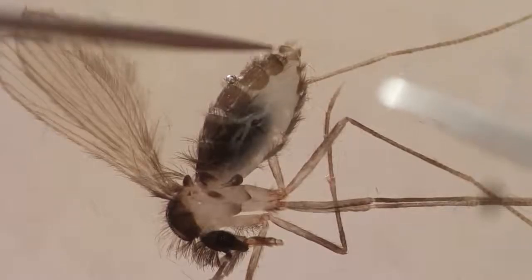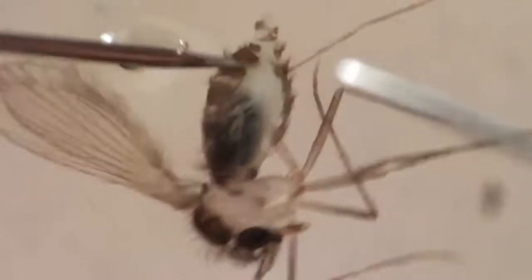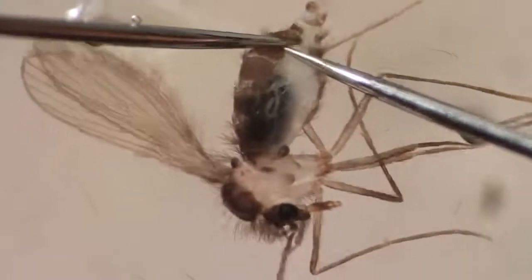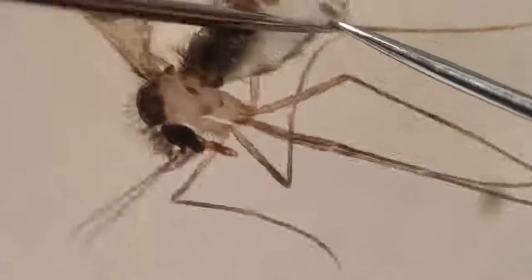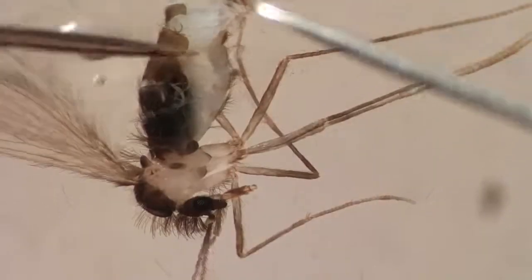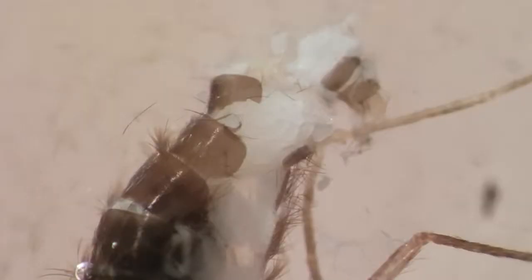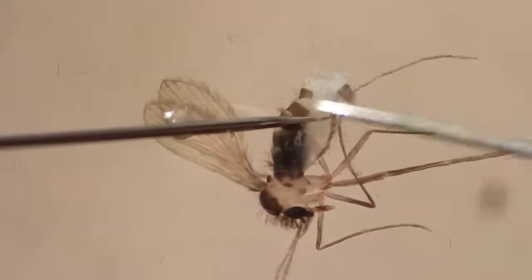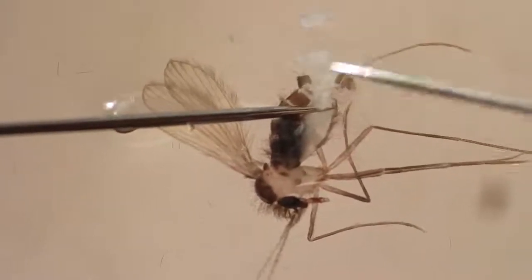Then, using your needle, cut the last 2 segments of the abdomen. This fly fed on blood 2 days ago, so her eggs are starting to develop. Carefully push the eggs out and move them away.